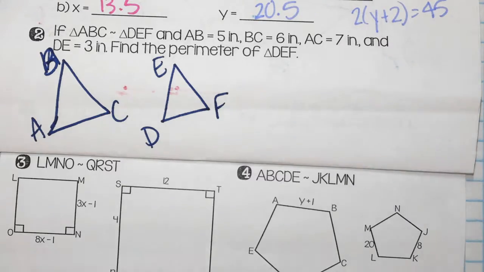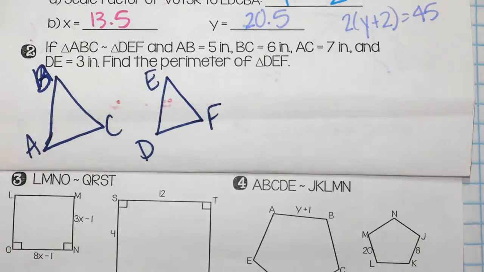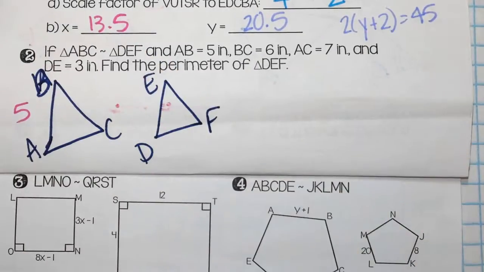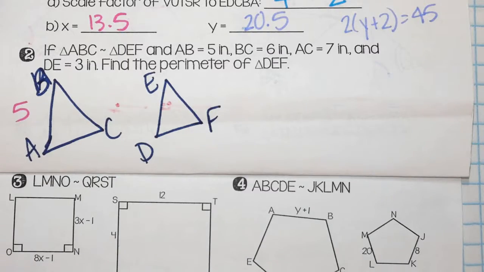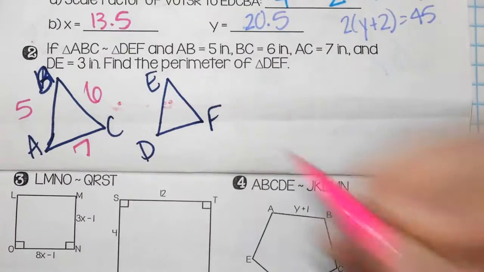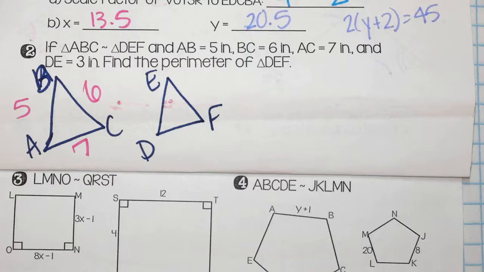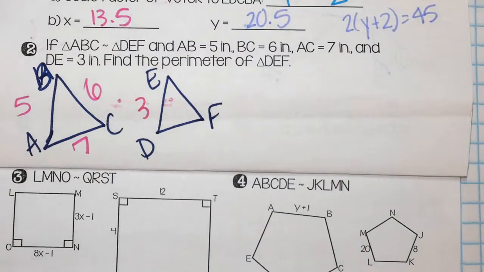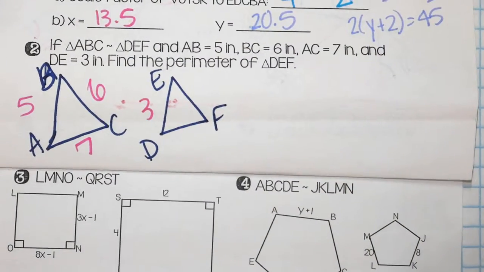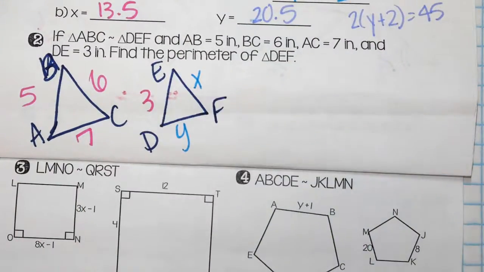All right, what is the length of AB? All right, what's the length of BC? All right, and the length of AC? All right, what side do we know of the other triangle? Which is 3. Now, we need all of it to be able to find the perimeter, correct? So since we don't know it, we're going to call this X and we're going to call this Y.